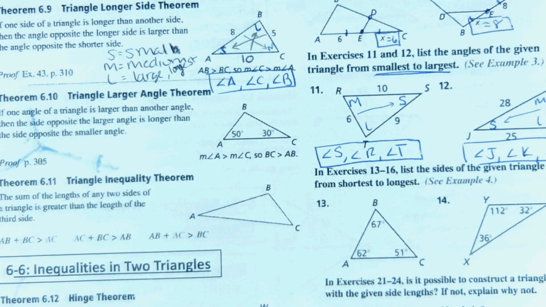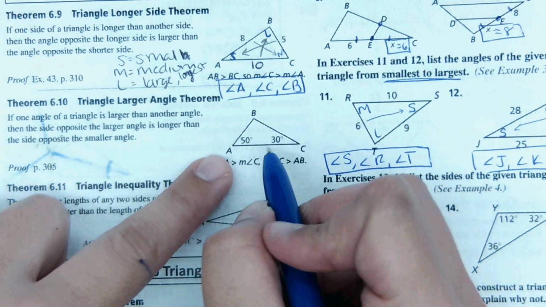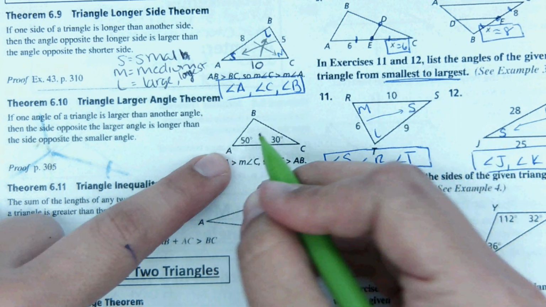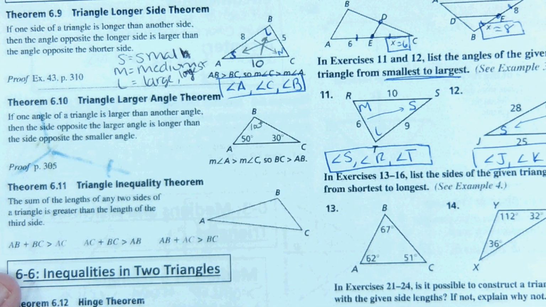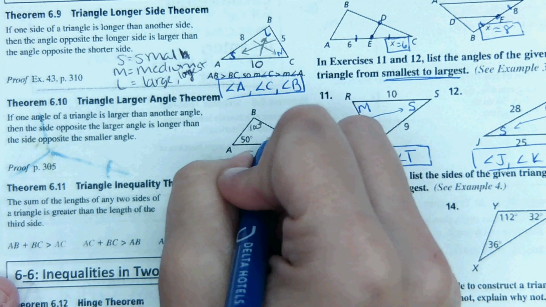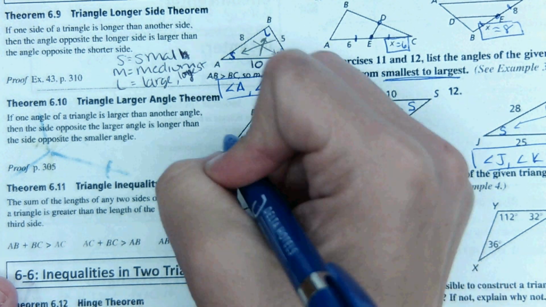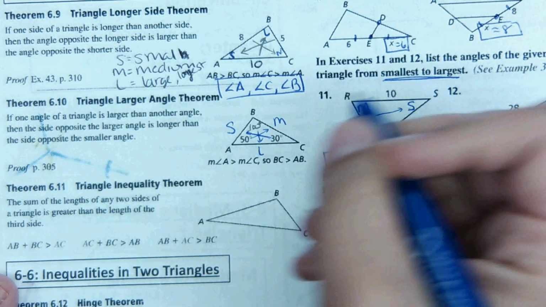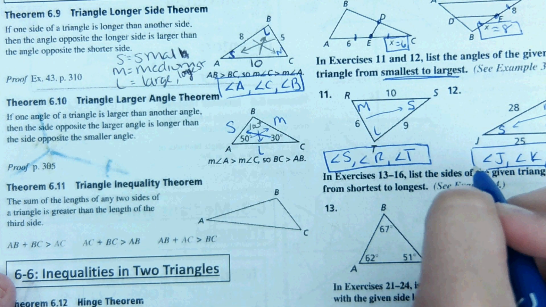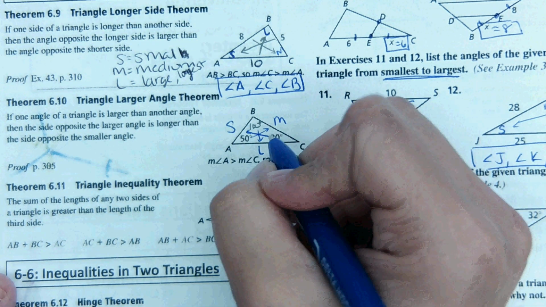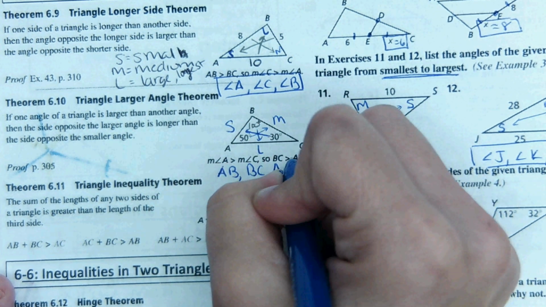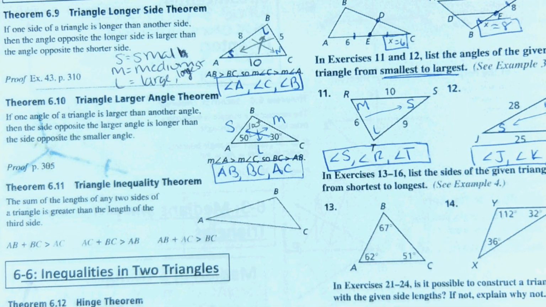Okay. Then the next concept is similar. It just says that the side lengths correlate to the angle measure. So if this is 30, 50, and then this was 100 degrees right here, the side opposite the smallest angle would be the shortest side, and then the medium angle would be the medium length side, and then opposite the largest angle would be the longest side. So then if we were putting these in order from shortest to longest sides, it would be AB, then BC, then AC, like that.